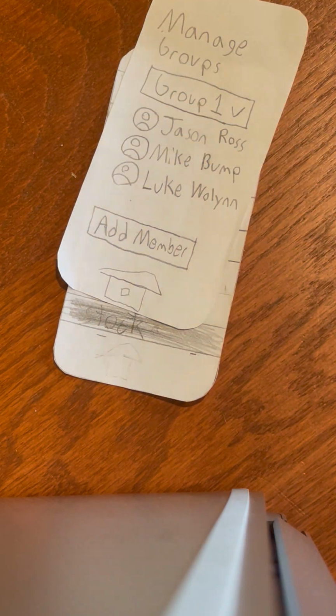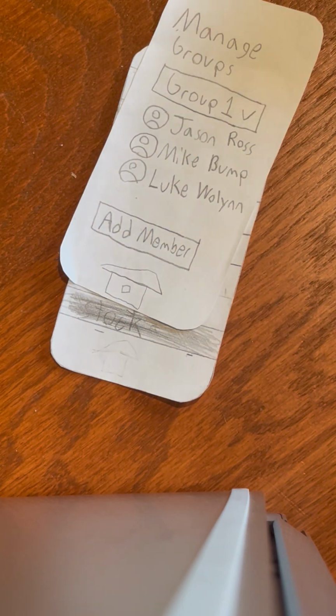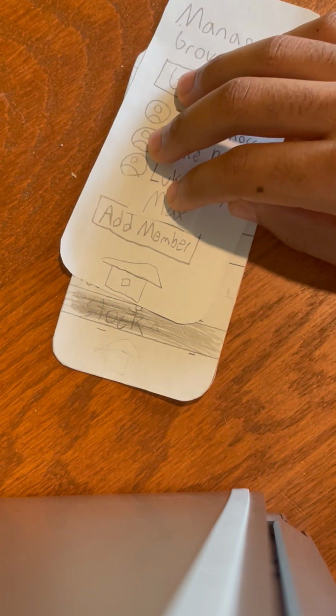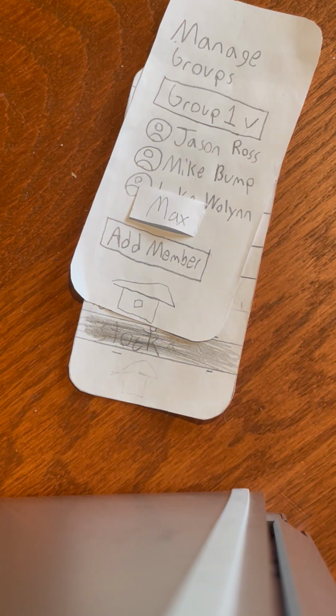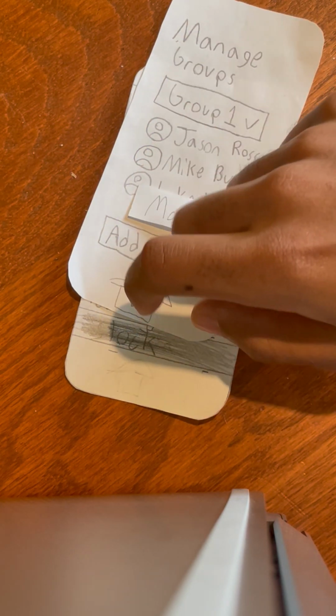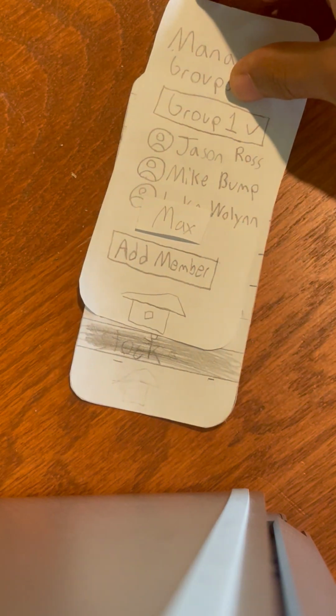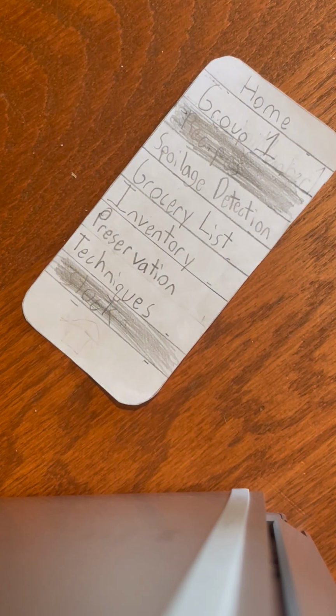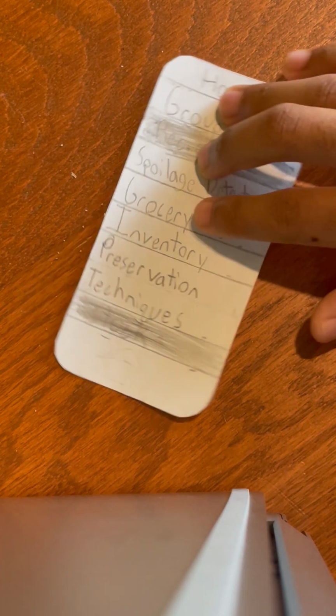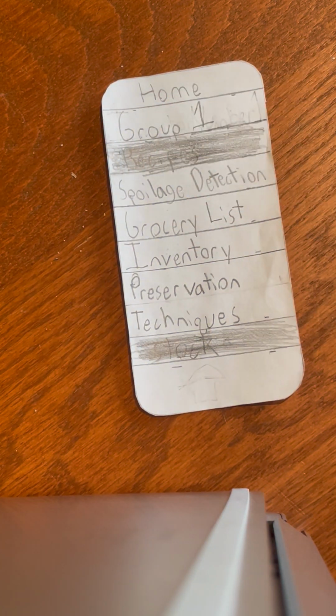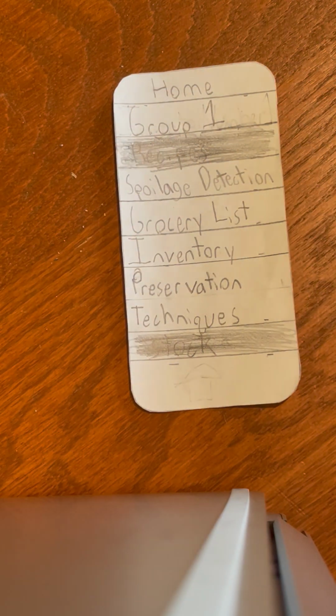Additionally, they can add a member, which will add a member. For example, Max will be added, who can be used later. So the user can return by pressing the home button, which will exit and allow them to go back to the home screen. And the user can go to the app spoilage detection by clicking the spoilage detection button.